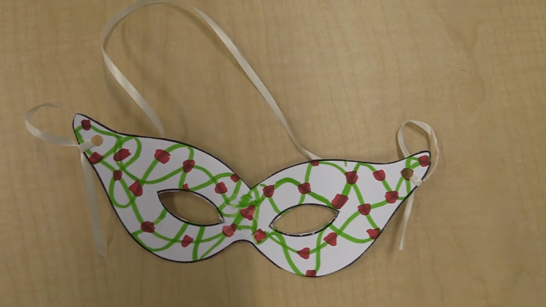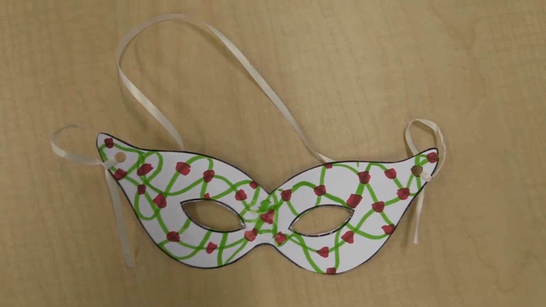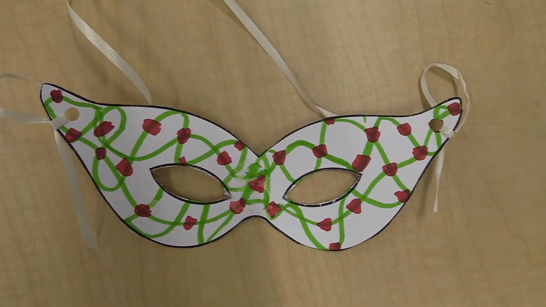So what made you choose the tangled roses? Because Juliet's love for Romeo is kind of tangled, like it's here and there, and it shows her tangled love for Romeo. Yeah, that's why I chose her.